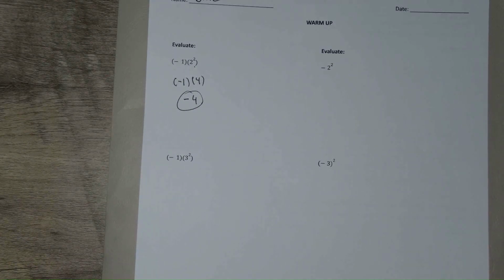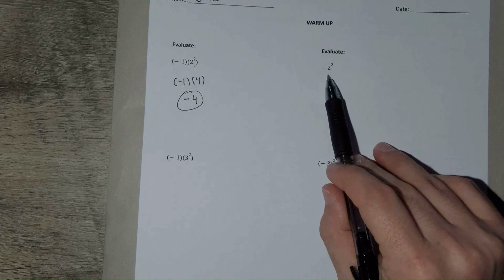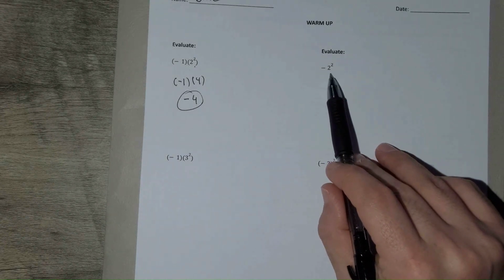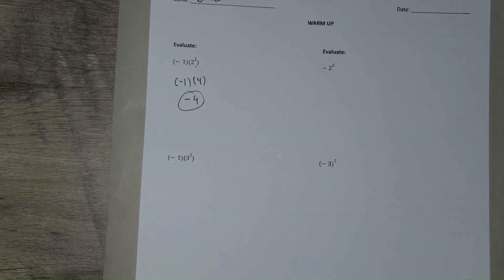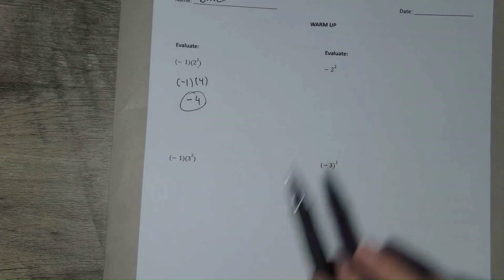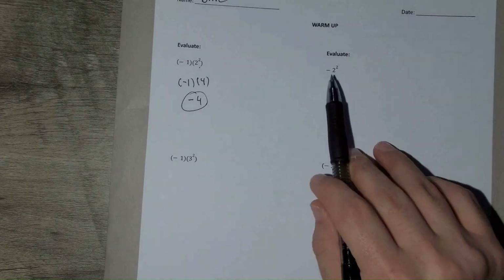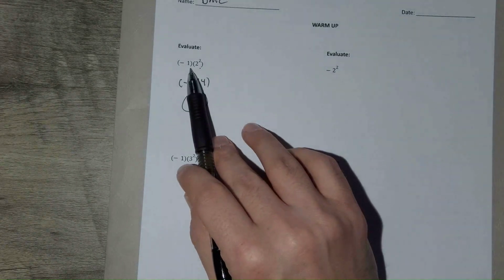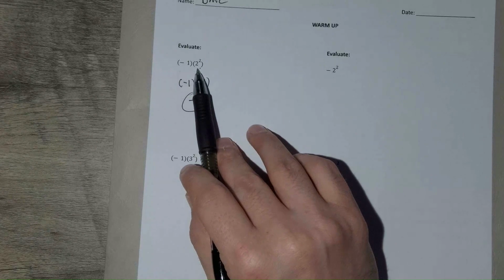And that's important because now we get to -2, right? This negative sign and this 2 to the second power, but there's no parentheses here. And so another way to write this negative sign would be like -1 times 2 to the second power, right?